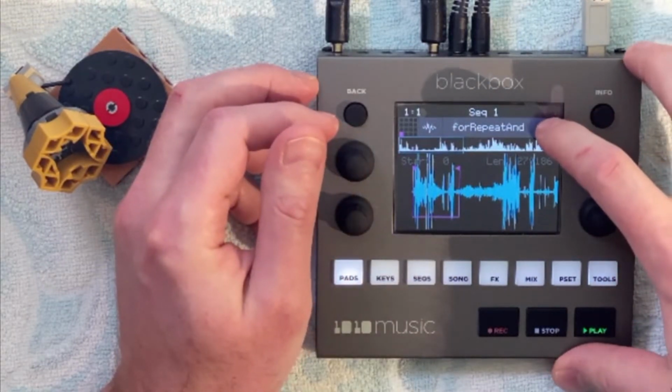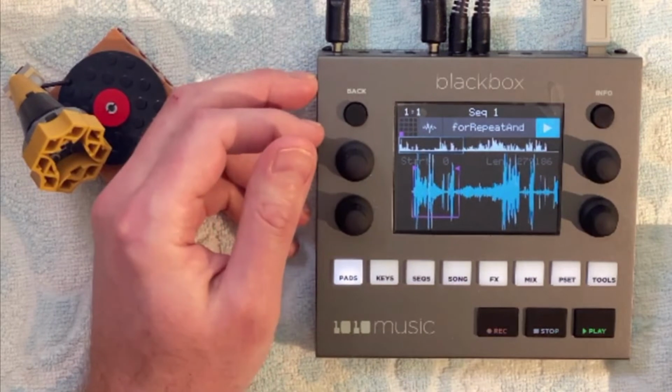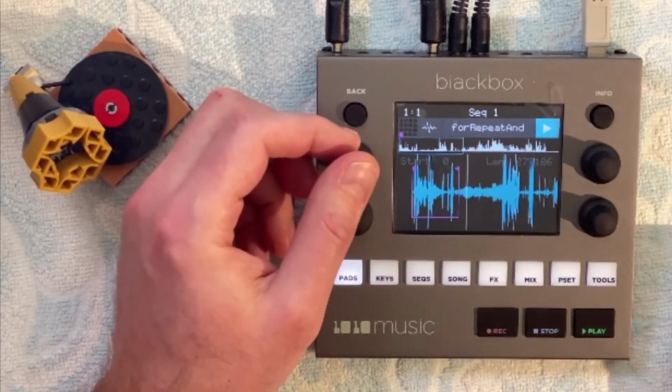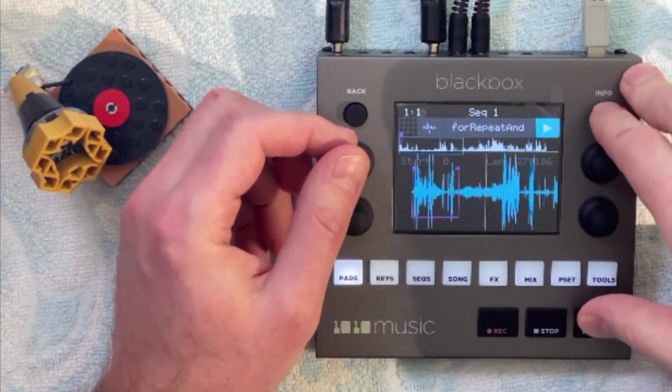I'm going to use this button up here. Long time no see, pal. Glad you could join us. What's the job? Now, it's only playing once.